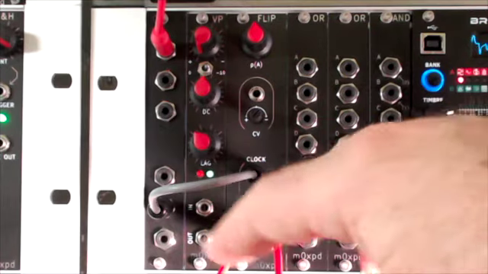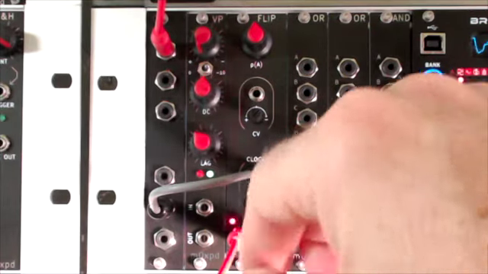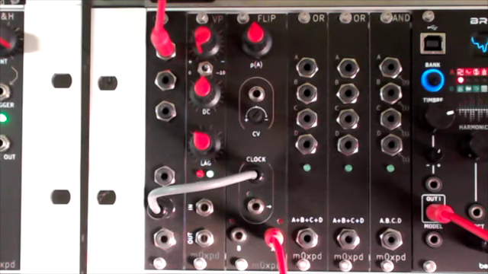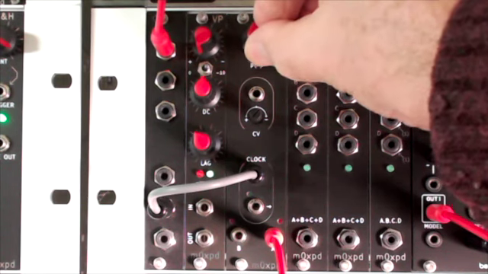And notice that you don't always have to use these complementary outputs, you can only use it to switch one signal. Again, very infrequently.